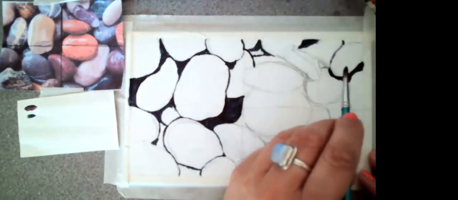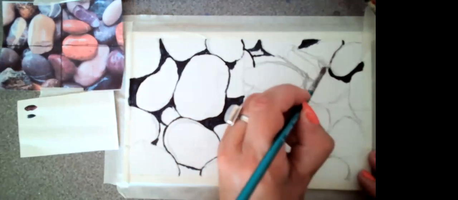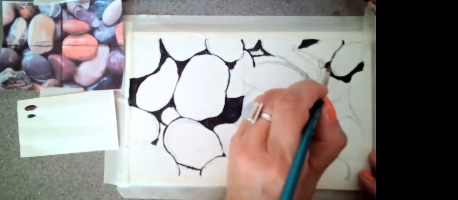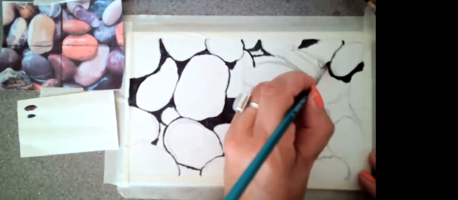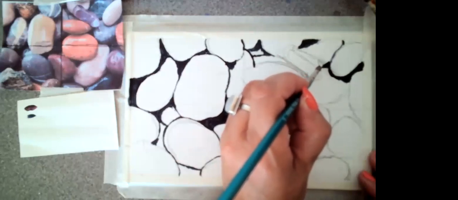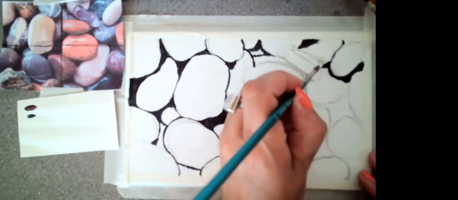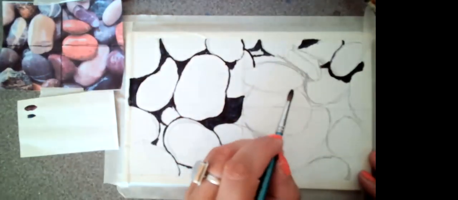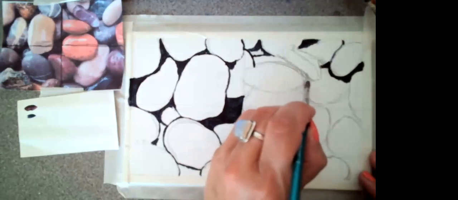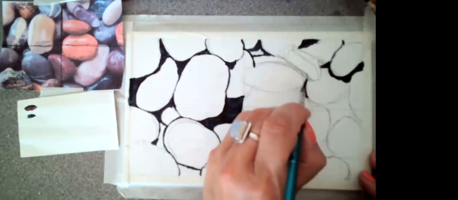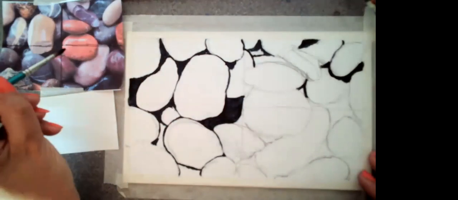And then again, where else have you got that you want to pop it on? So I'm going to just do this here between these two. This one's got a very clear shadow, hasn't it?